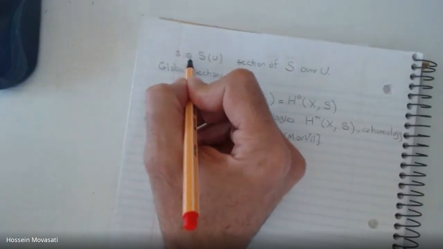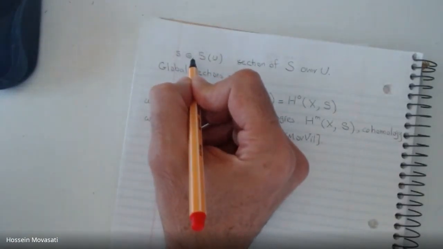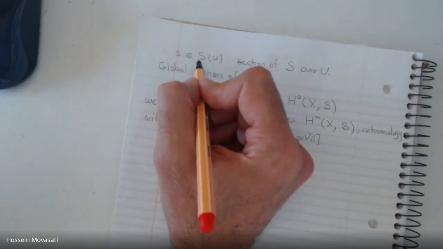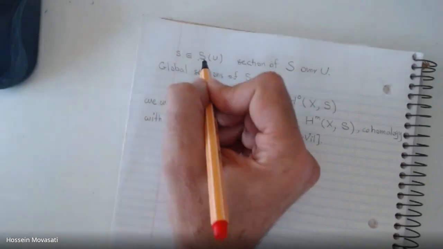So once again, I will start using an arbitrary sheaf of abelian groups S. But as I said, instead of S, you can put Z or the real numbers, the sheaf of constants, real numbers, complex numbers.